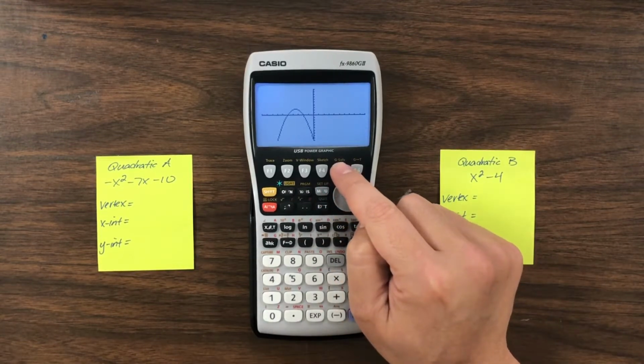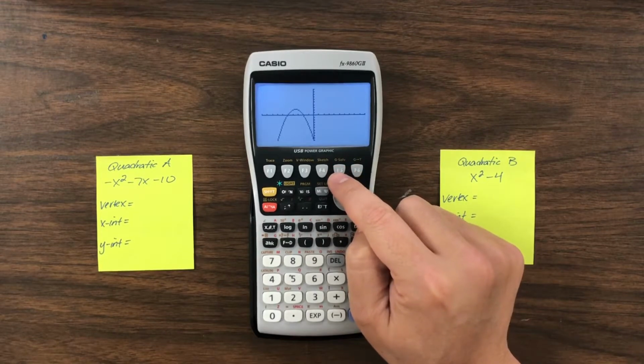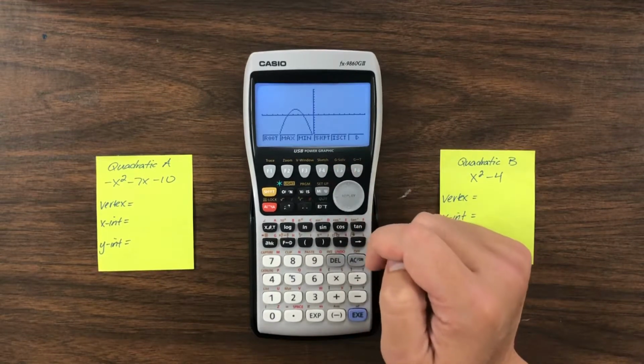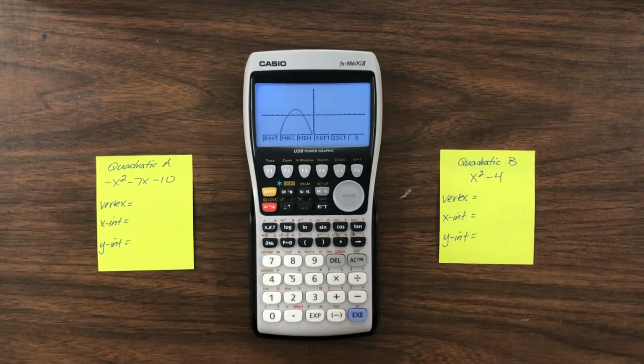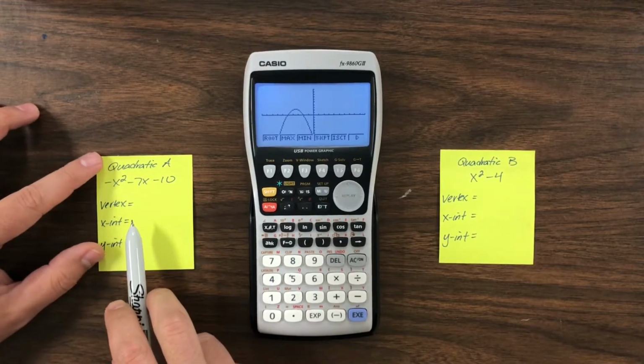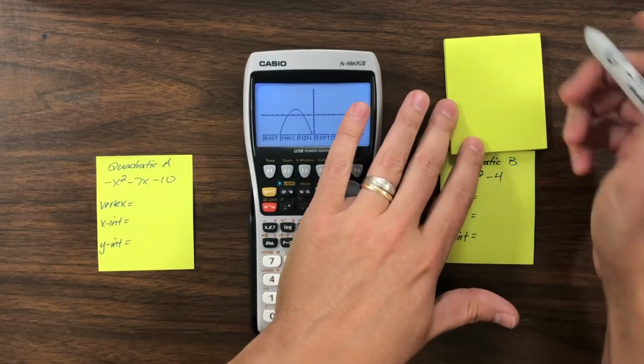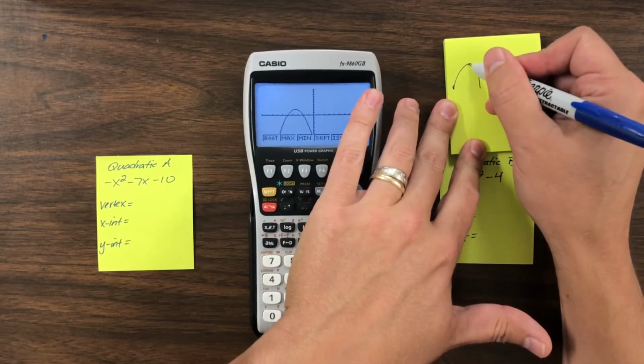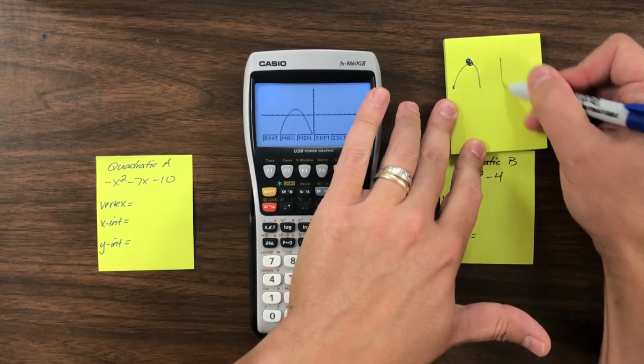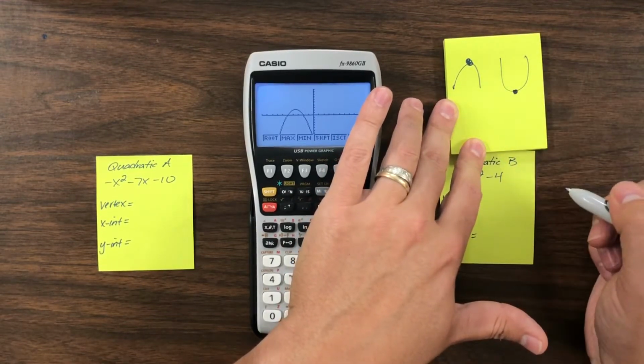F5, it says G-solve above it. If you hit the F5 button, it gives you a whole list of options of a lot of the key features that we want. In this case, if we're looking for the vertex, recall that a vertex is either the very top of a graph or the very bottom point of a graph.